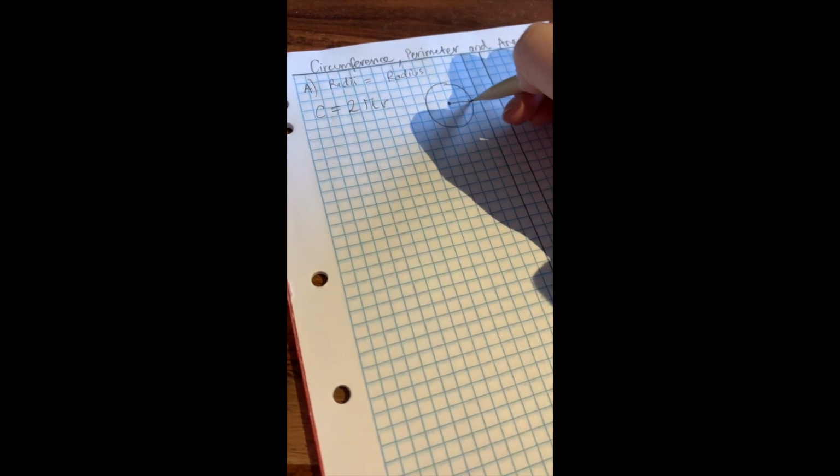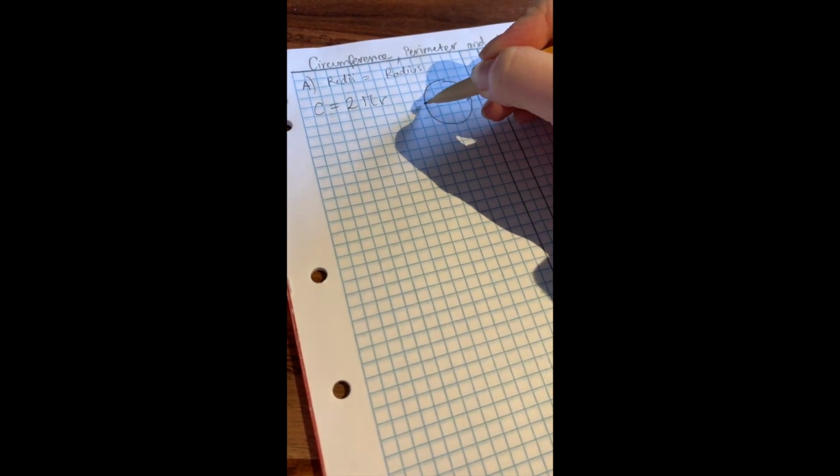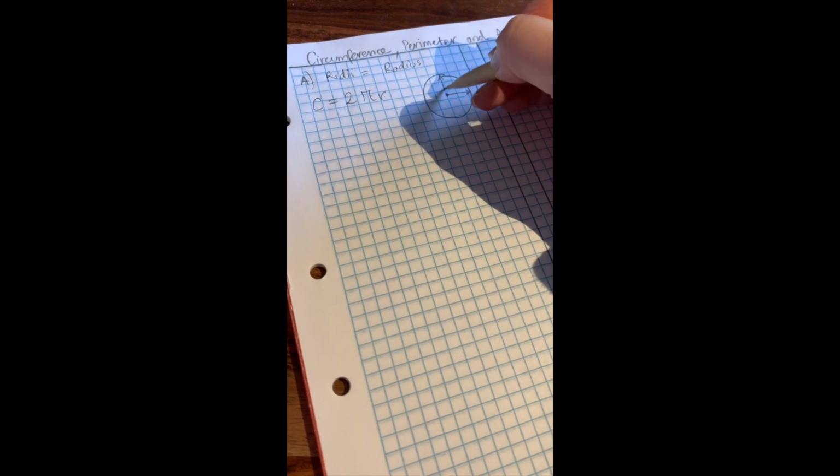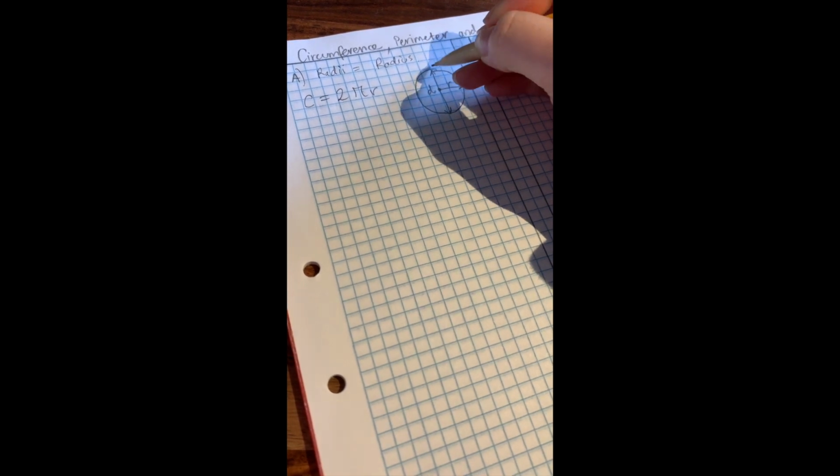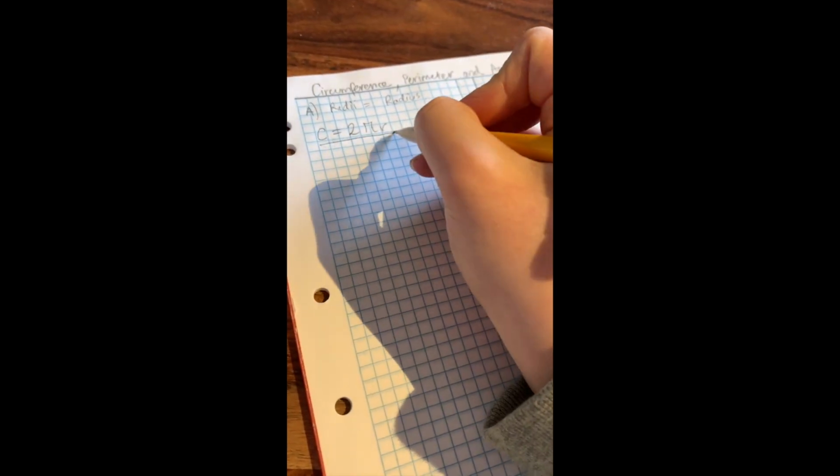2 times, because remember, in a circle, radius is from the very center of the circle to one side, and to make the complete diameter from one side to the other, it's 2 lots of r. So that's r there, and the total will be d, and from one side all the way around back again, that is the circumference. So we know what the formula is, which is important, so we'll refer back to that.